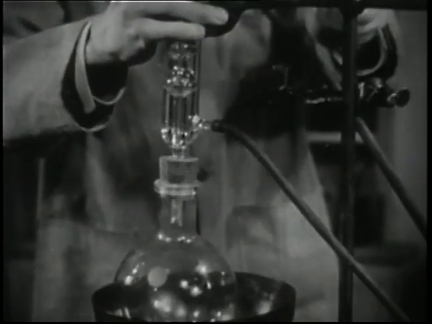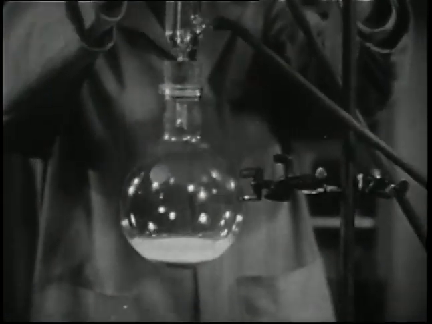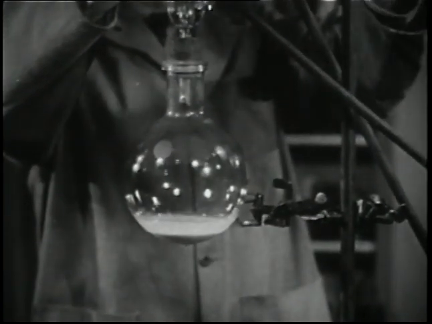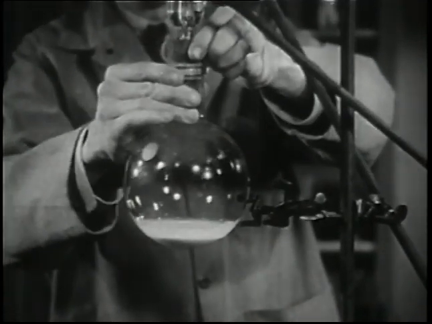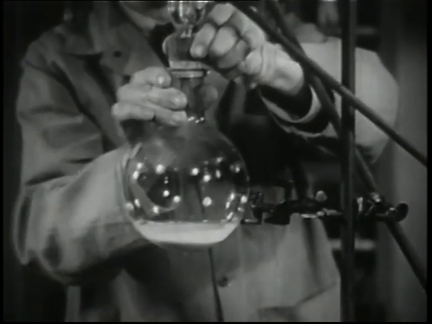The flask is taken out of the oil bath. It is also detached from the reflux condenser.